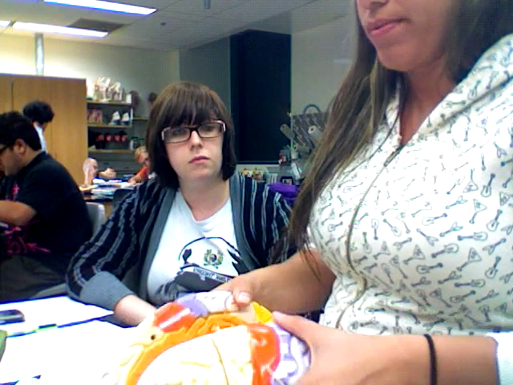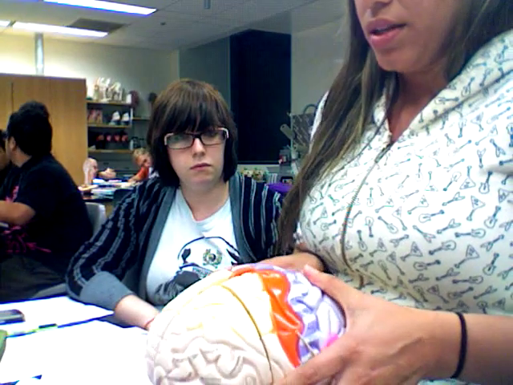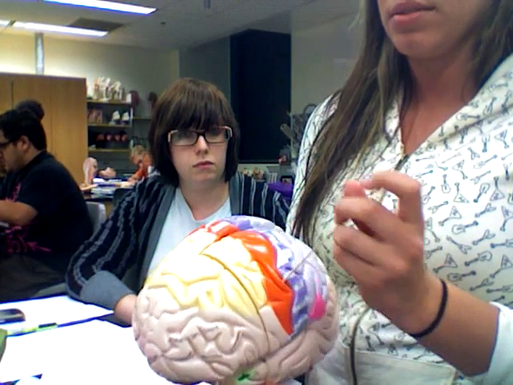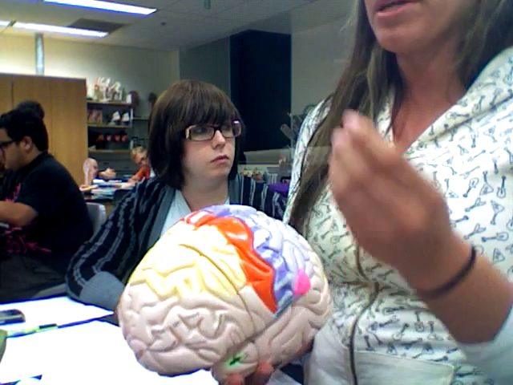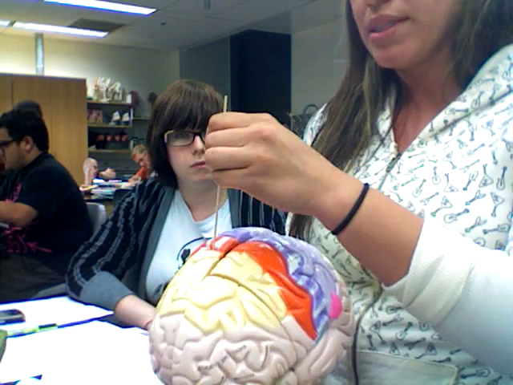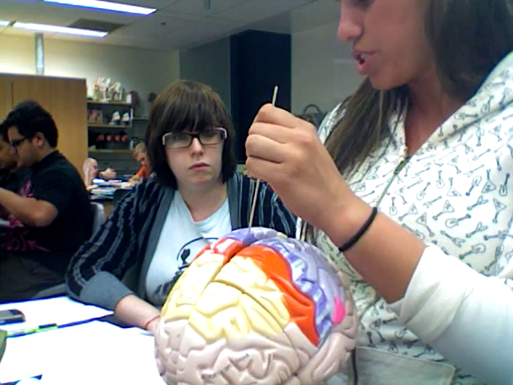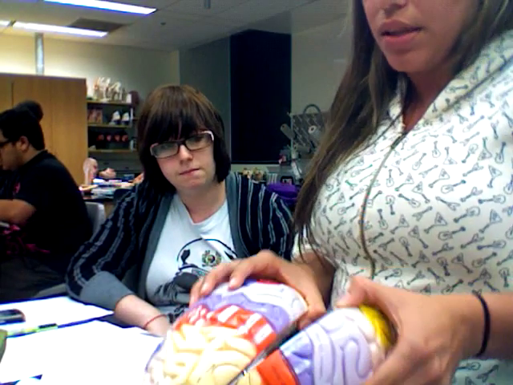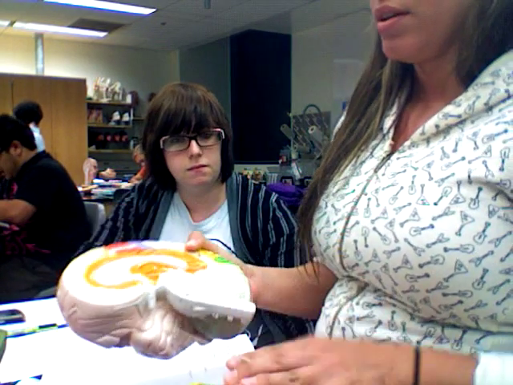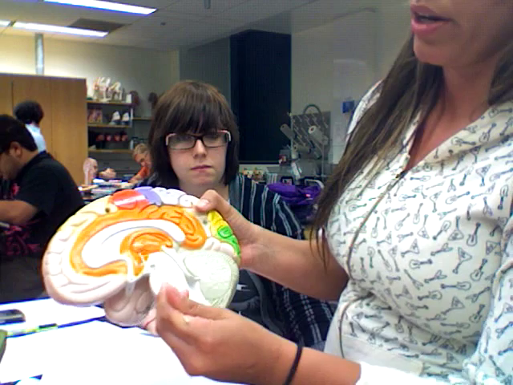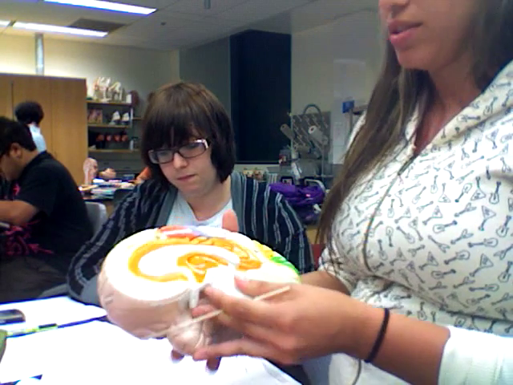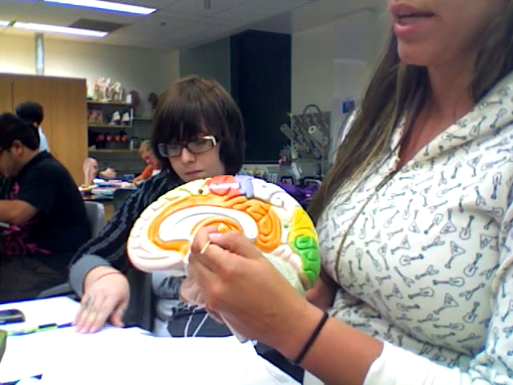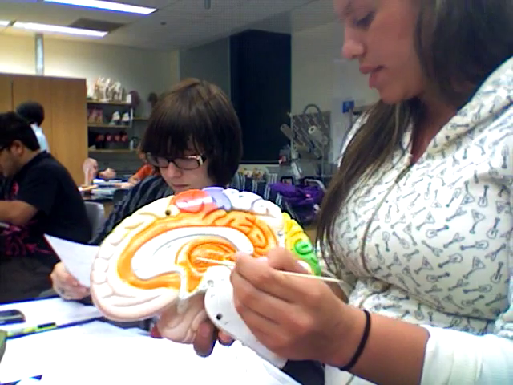The gyri. Ta-da. In order to find the precentral and postcentral, you first find the central sulcus. So it separates the frontal and parietal lobe. So this is the precentral gyrus, and this is the postcentral gyrus. The red and dark purple. The hypothalamus is right under the thalamus. So I guess it could be this area right here. And I don't know if she's gonna ask, but just because it's right here, the intermediate mass of the thalamus is this red little dot inside the thalamus, okay? Right in the middle, that's the intermediate mass of the thalamus.